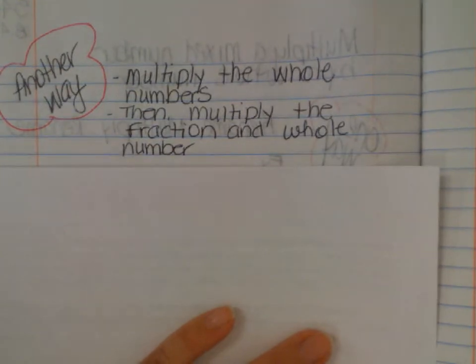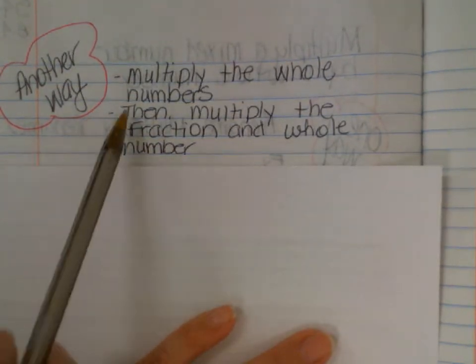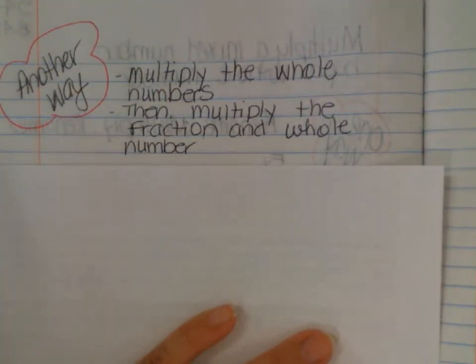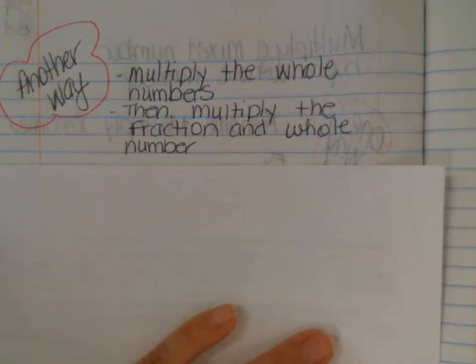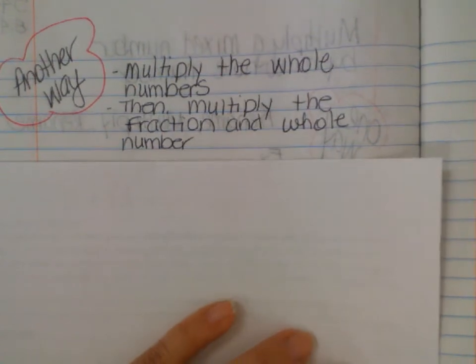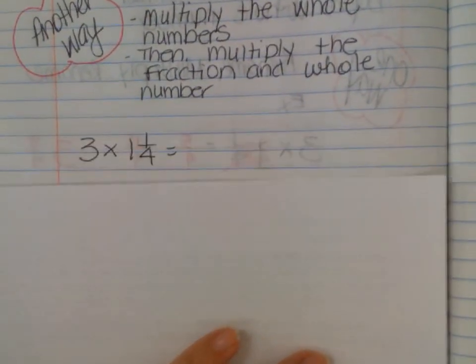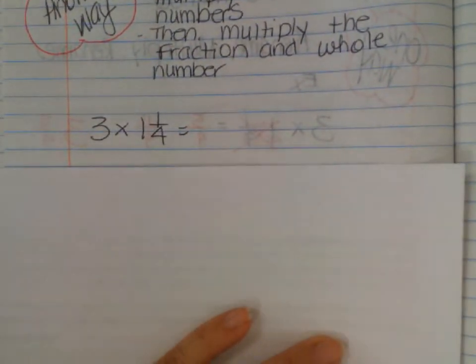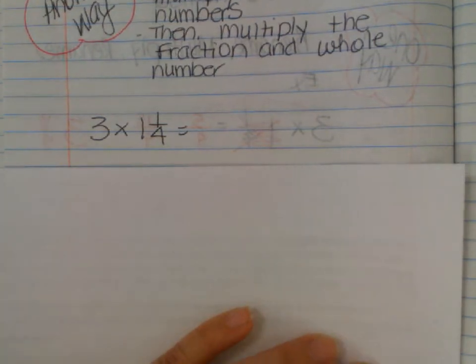So this other way involves multiplying the whole numbers and then multiplying the fraction and the whole number. So we're going to be doing kind of like the distributive method. We're going to multiply part of it, and then we're going to multiply the other part of it. Let's take a look and see what that looks like. We're going to use the same examples that we used in the front, the same problems, but we're just going to do it the different way.